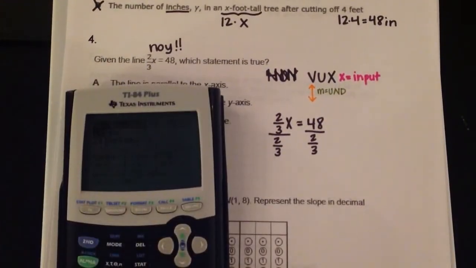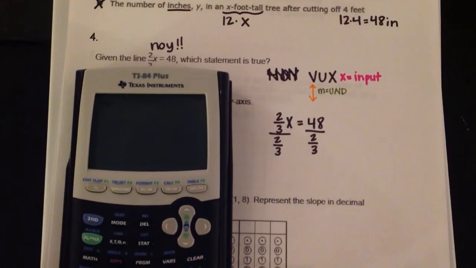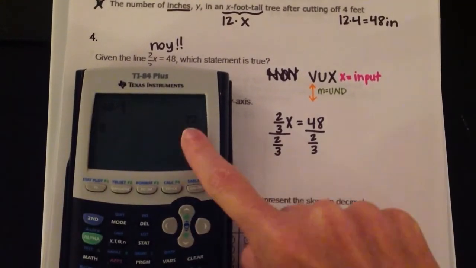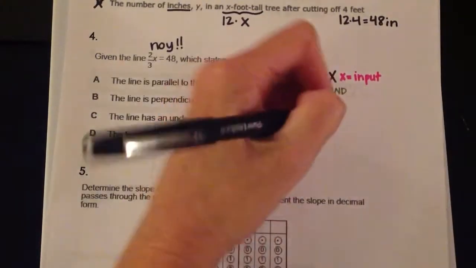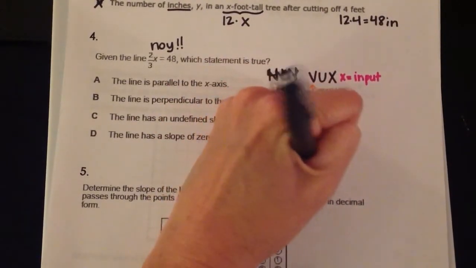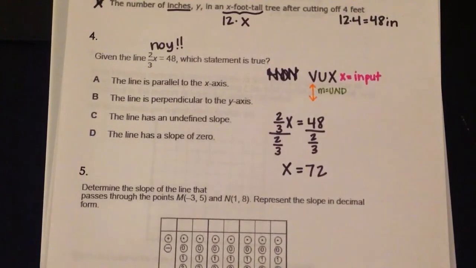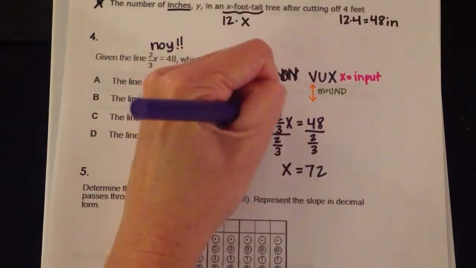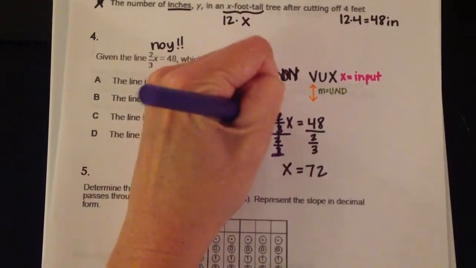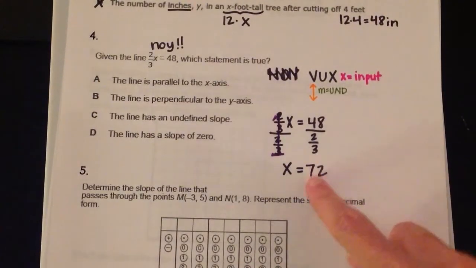So let me clear my calculator and let's do this real quick. So I can say 48 divided by 2/3. And I got 72. So I now have an equation where it's x equals 72. And that probably looks a little bit more familiar to you. I'm going to go ahead and make this a 1. Now I have an x equals an input value.